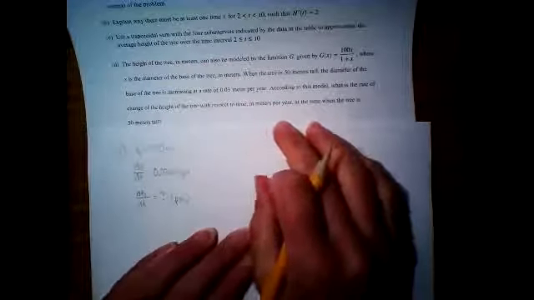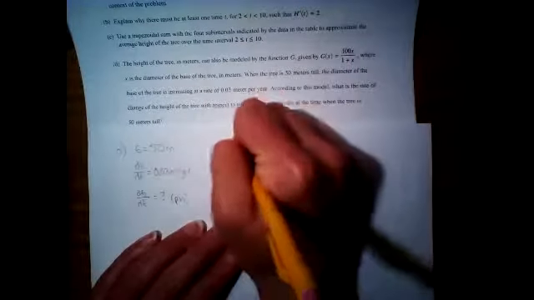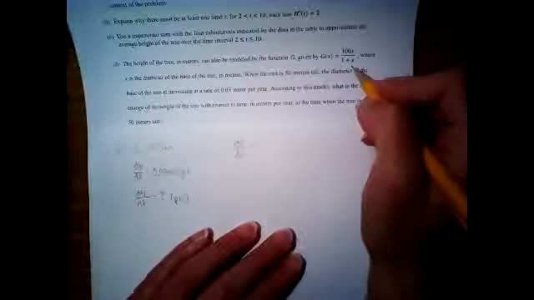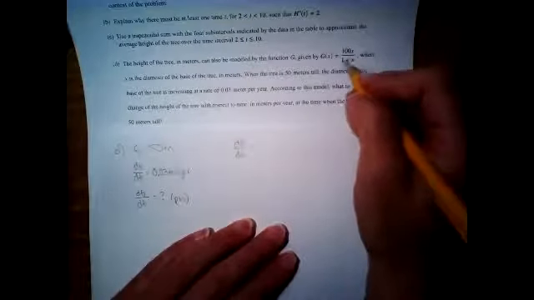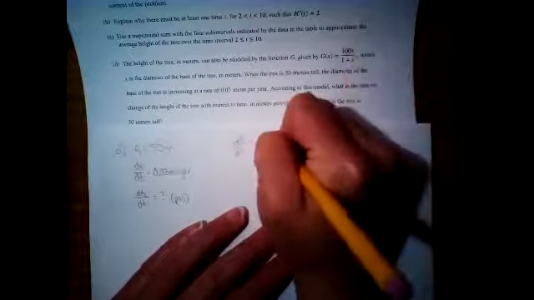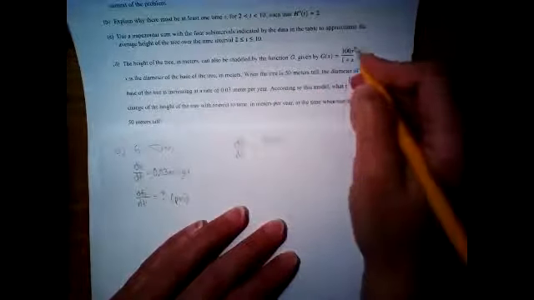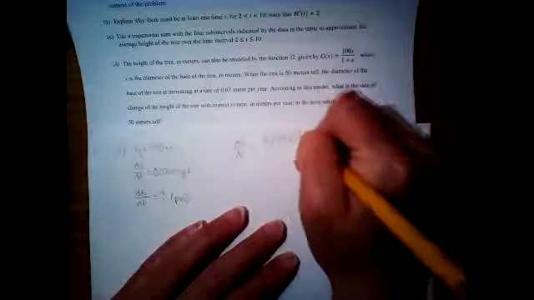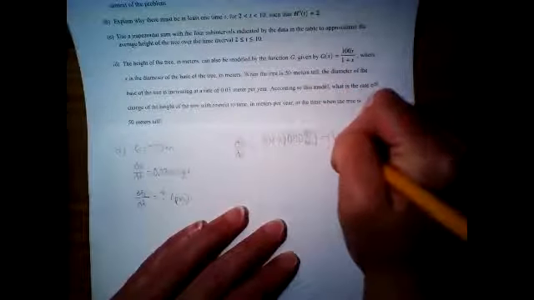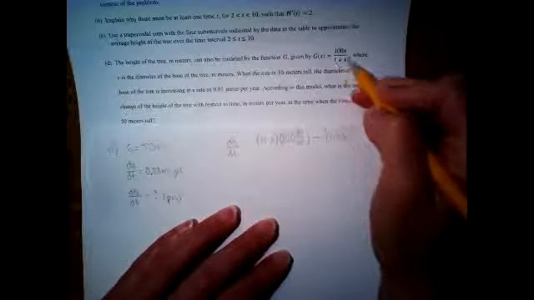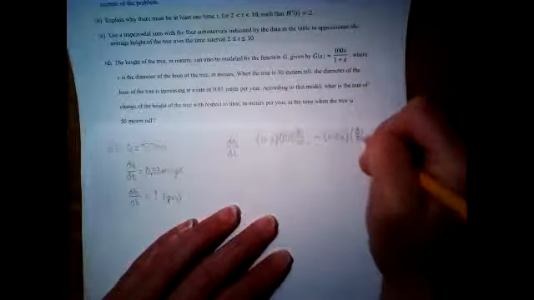All right, so we are going to take the derivative of everything with respect to time. So dg/dt equals, and now this is a quotient rule. They're testing you on the quotient rule, so let's review that. Quotient rule is the denominator times the derivative of the numerator, which would be 100 dx/dt, minus the numerator times the derivative of the denominator, which would just be dx/dt. The derivative of a constant is going to be 0.